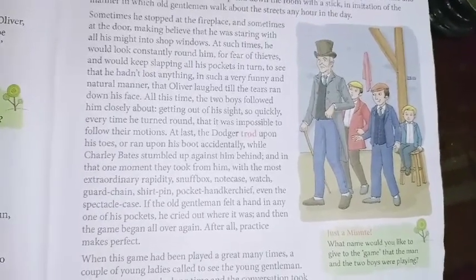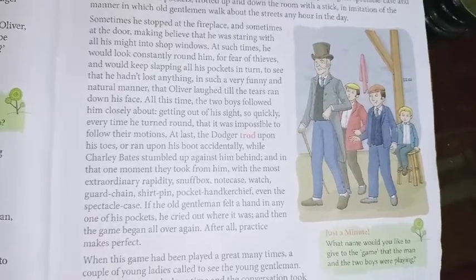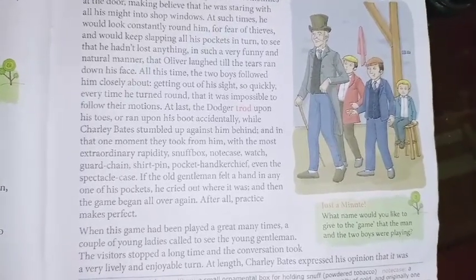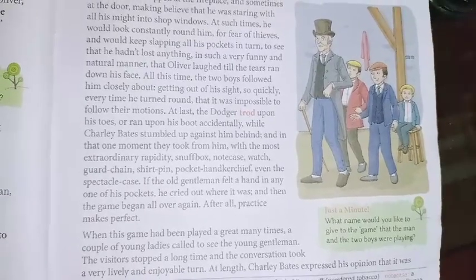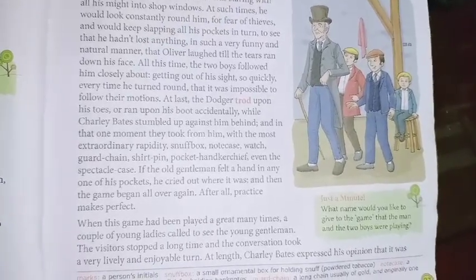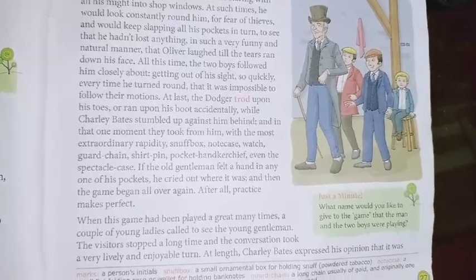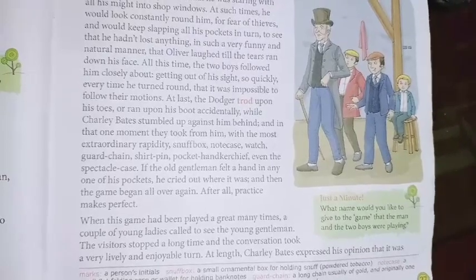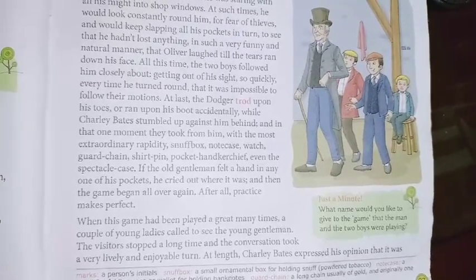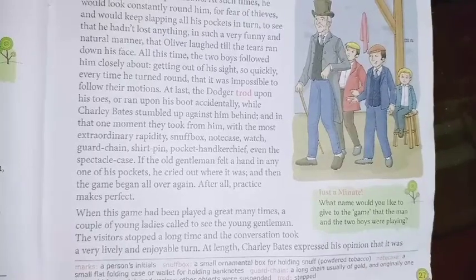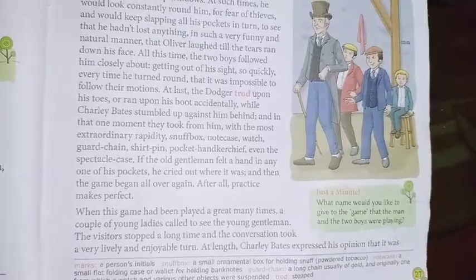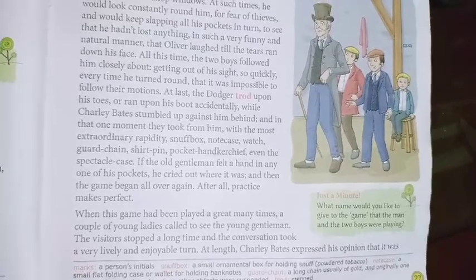At last the Dodger trod upon his toes or ran upon his boot accidentally, while Charlie Bates stumbled up against him behind, and in that one moment they took from him with the most extraordinary rapidity snuff box, note case, watch, guard chain, shirt pin, pocket handkerchief, even the spectacle case. If the old gentleman felt a hand in any one of his pockets, he cried out where it was, and then the game began all over again. After all, practice makes perfect.